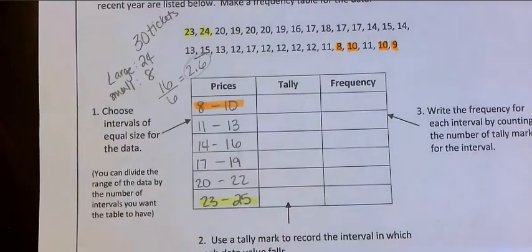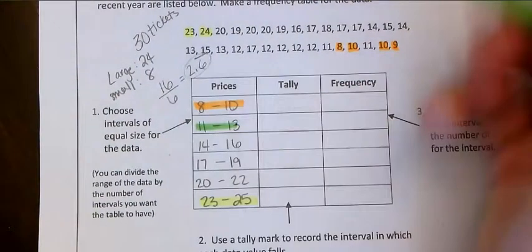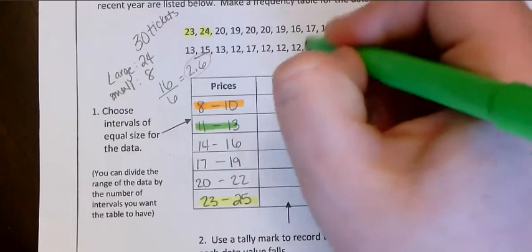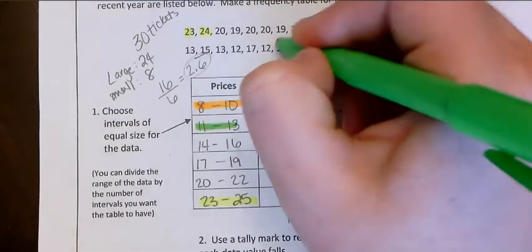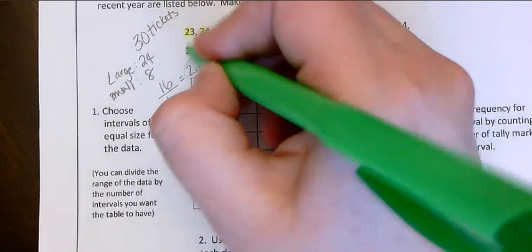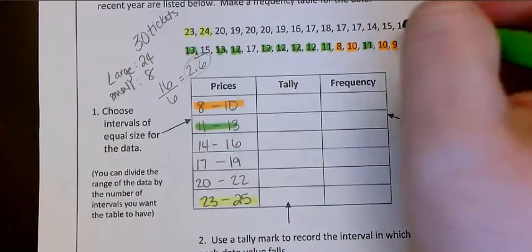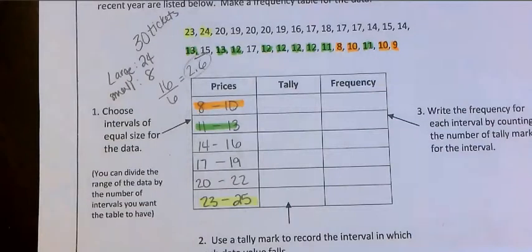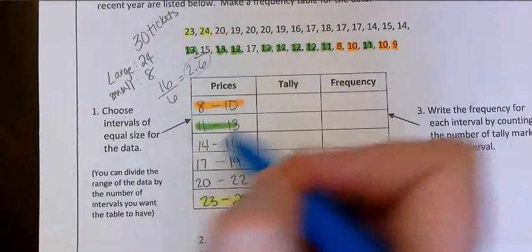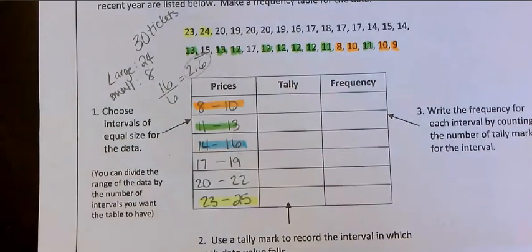Let's do the next one, 11 through 13. So 11, 12, 12, 12, 12, 12, 13, 13. There's an 11 there. And I don't see any up above. The next interval I'm going to pick is 14 through 16.